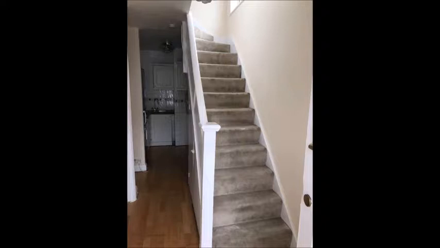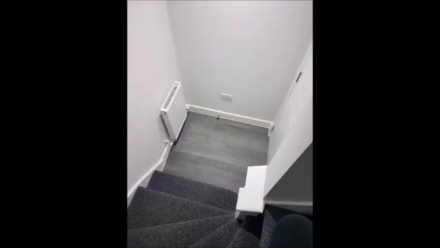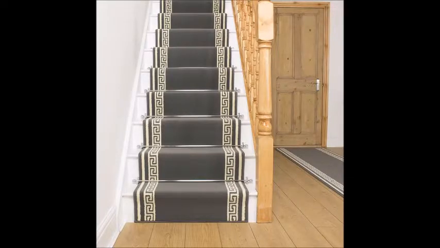Straight staircases. Straight staircases can be defined as one having a single, straight flight of stairs that connects two levels or floors in a building. In its most basic form, it is a simple design with no turns and is used in most homes.